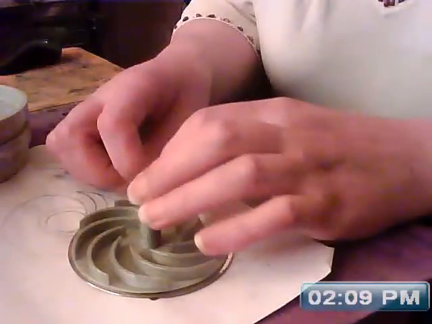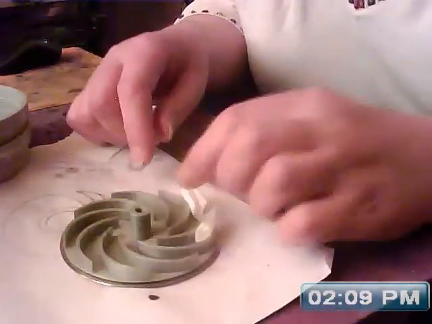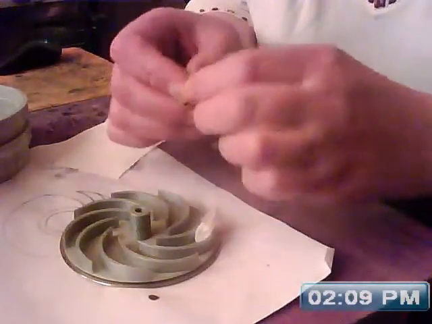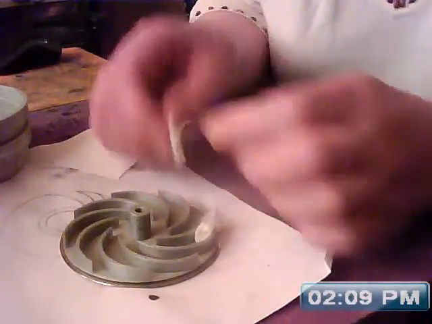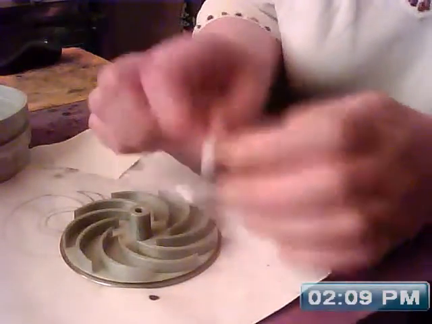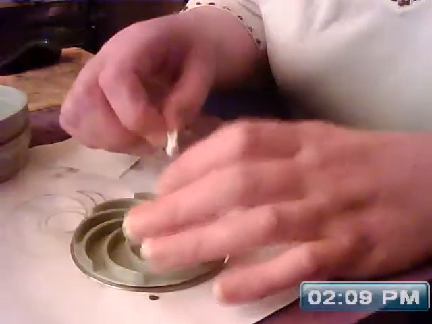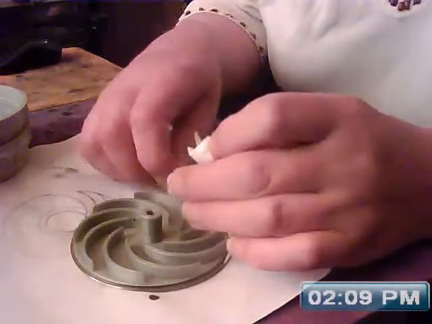Waste not. I think I'll double it actually. I mean the tissue paper just, oh, it's popped out, that one has.